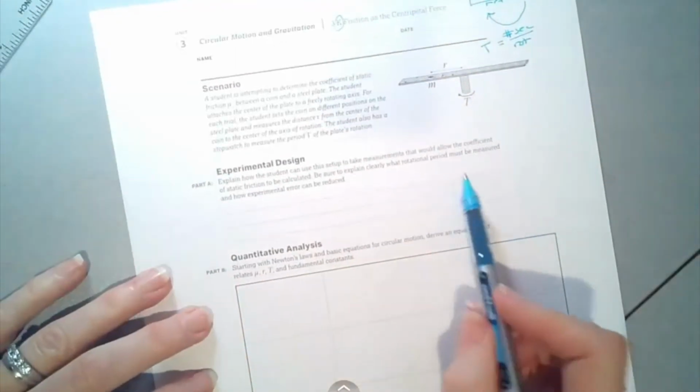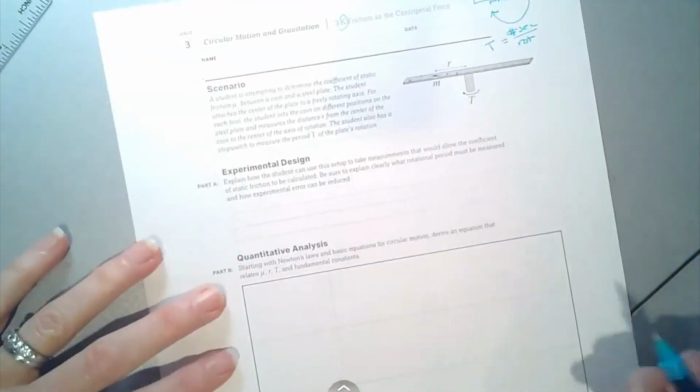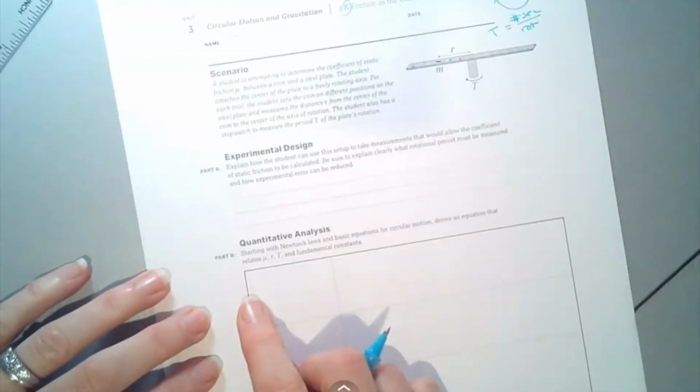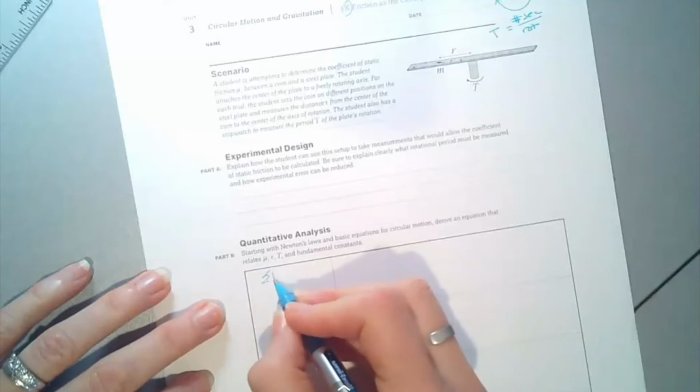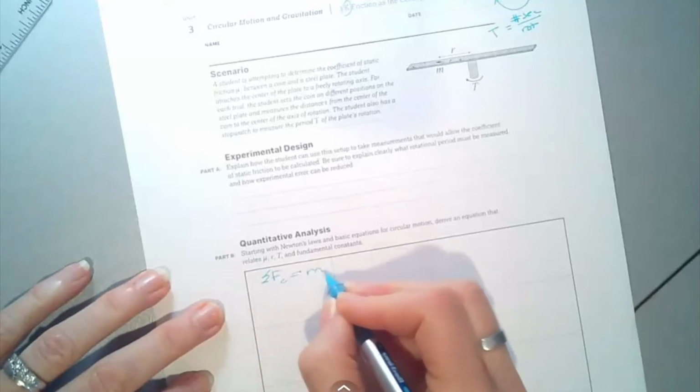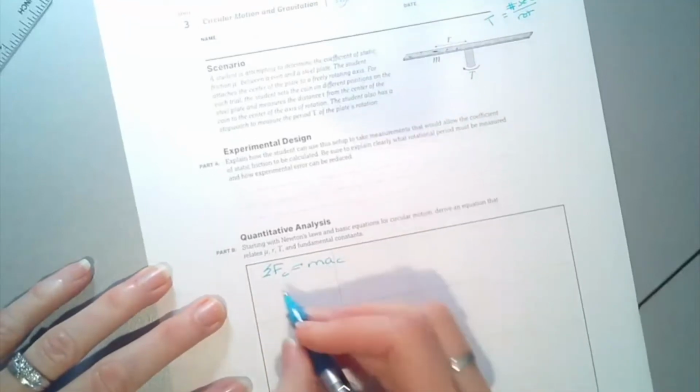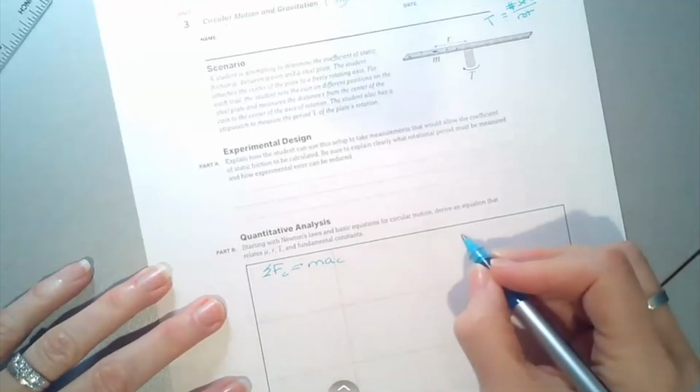This is not a lot of space, but I actually find it a little easier to derive the equation first and then come back to do that. So that's what I'm going to do here. Net force in circular motion, right? Centripetal force. And so I need a free body diagram.